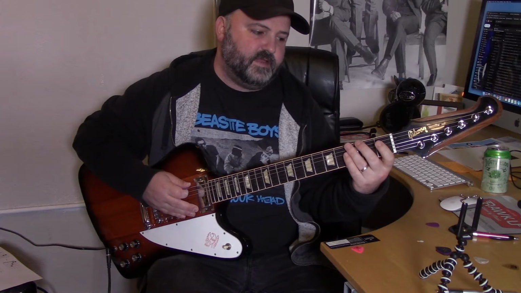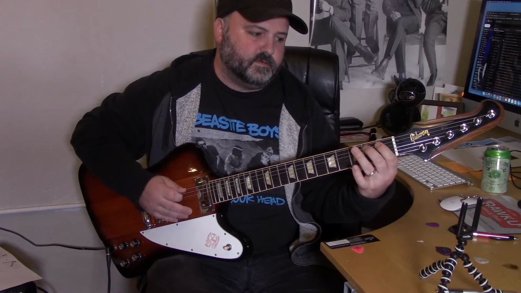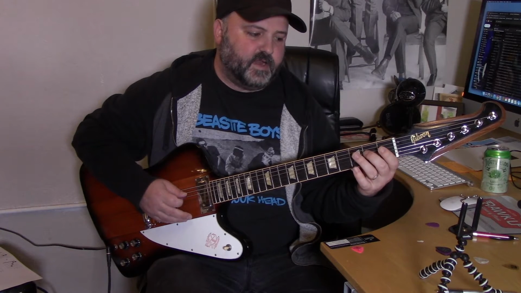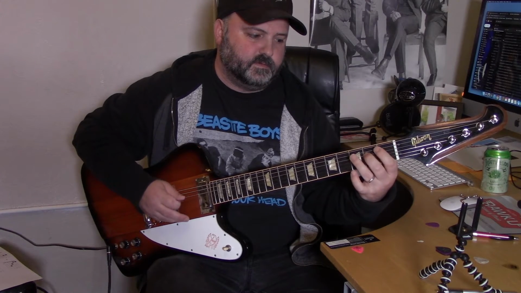So third fret, third finger, 6th string, 1 and 2 on the 5th string, open 4th string, 2nd fret on the 4th string, and then open 3rd string. So it sounds like this. That nicely fits over your G.